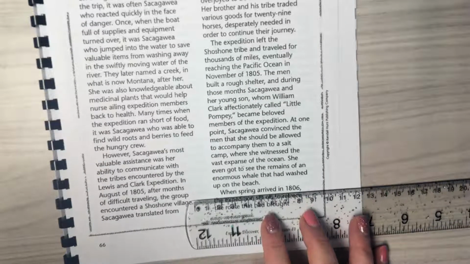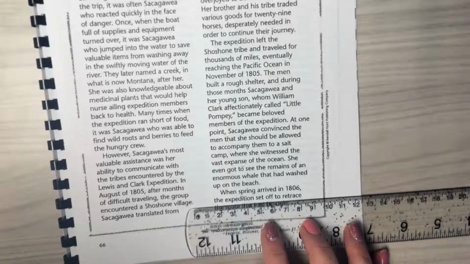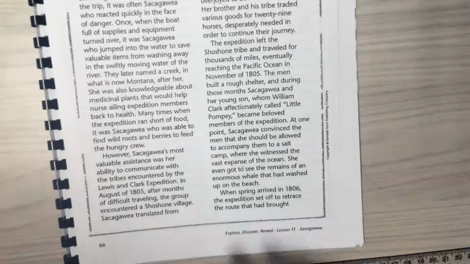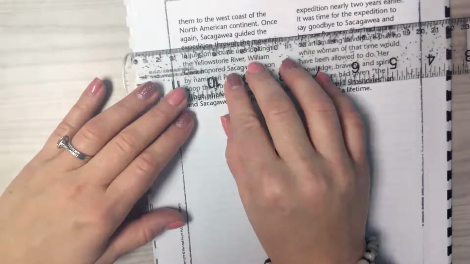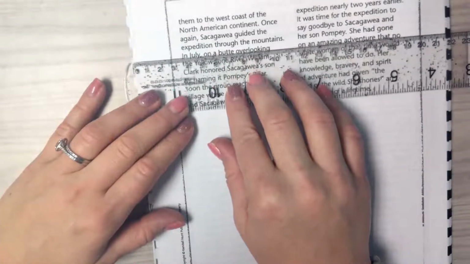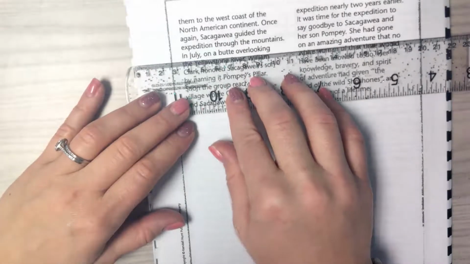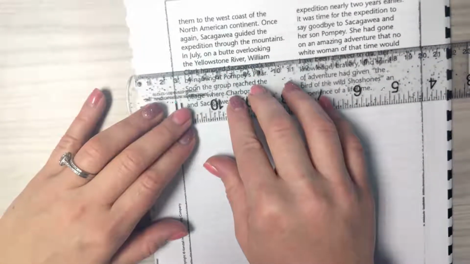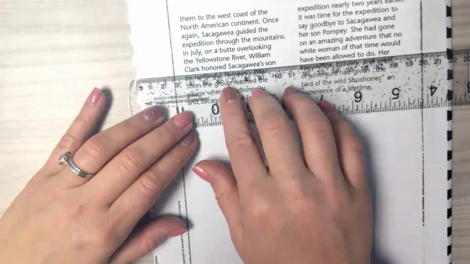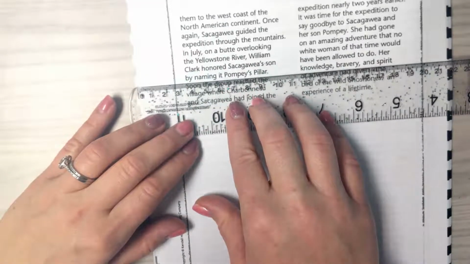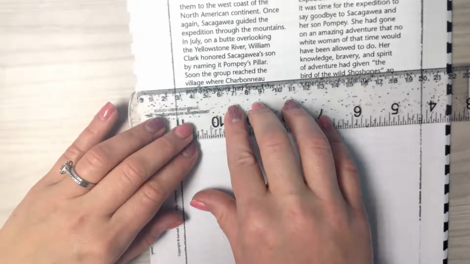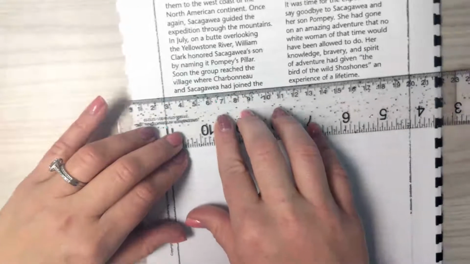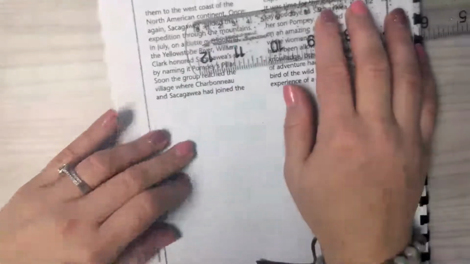When spring arrived in 1806, the expedition set off to retrace the route that had brought them to the west coast of the North American continent. Once again, Sacagawea guided the expedition through the mountains. In July, on a butte overlooking the Yellowstone River, William Clark honored Sacagawea's son by naming it Pompey's Pillar. Soon, the group reached the village where Charbonneau and Sacagawea had joined the expedition nearly 2 years earlier.